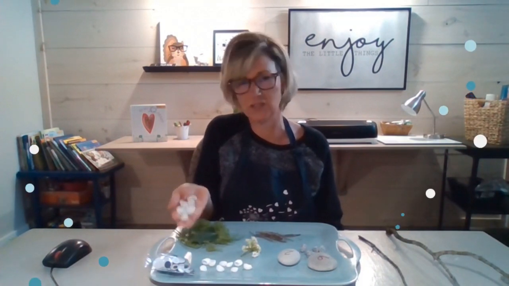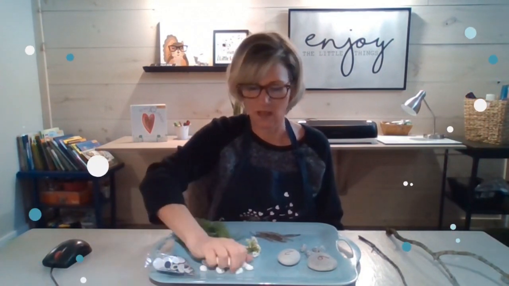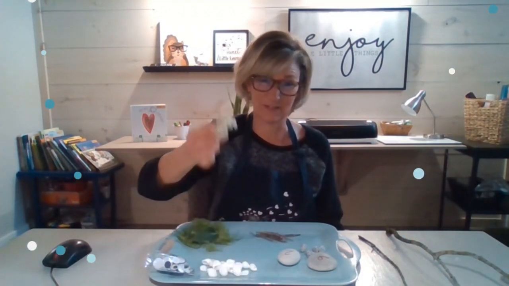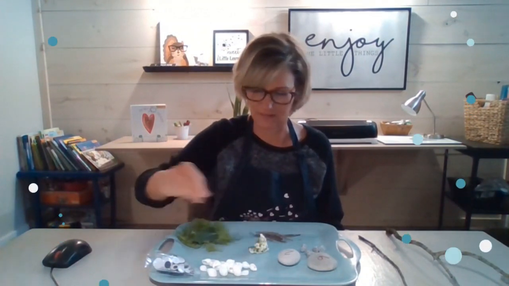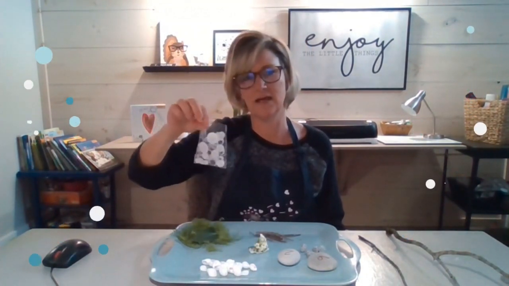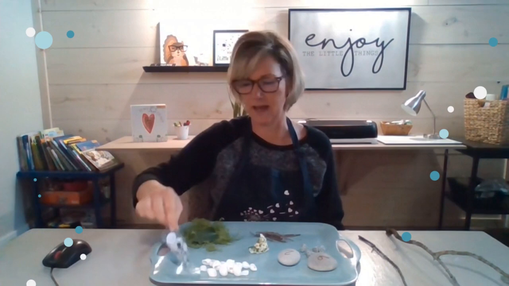And then I always have shells. I love collecting shells at the beach, so I always have some shells. I also have some flowers. I couldn't find a lot of flowers, but I found some flowers. You can't find these outside, but I added in some googly eyes.